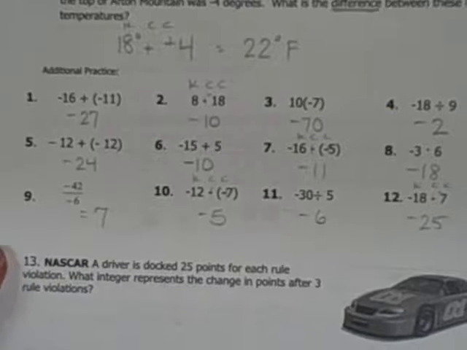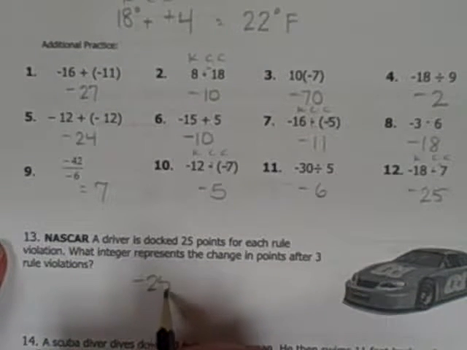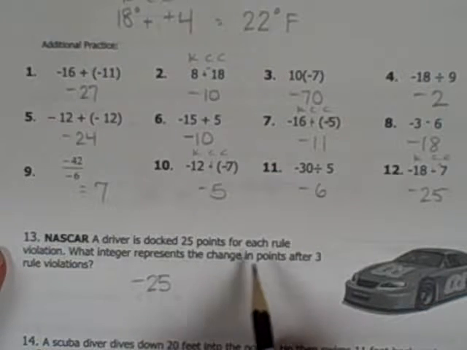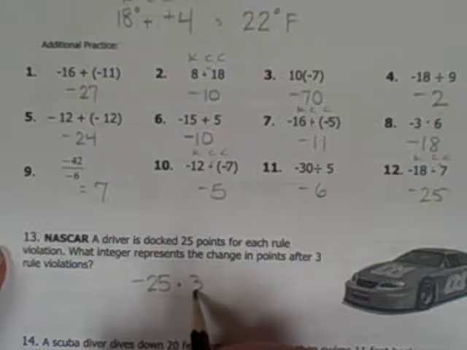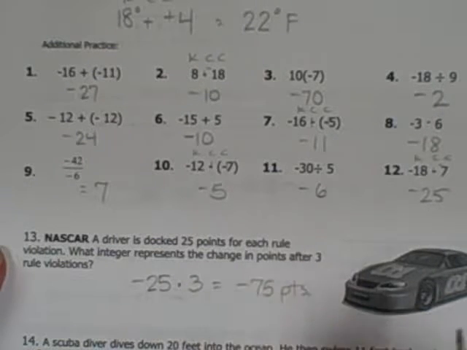For NASCAR, a driver is docked 25 points, so that's a negative 25 points for each rule violation. What integer represents the change in points after 3 rule violations? That would be negative 75 points.